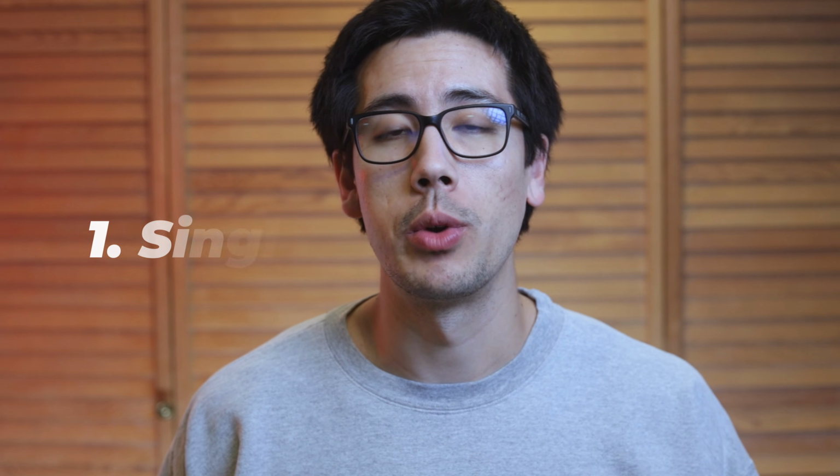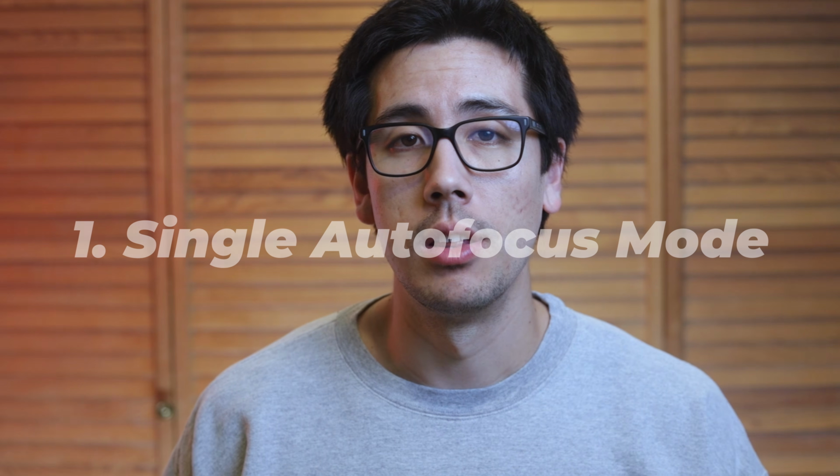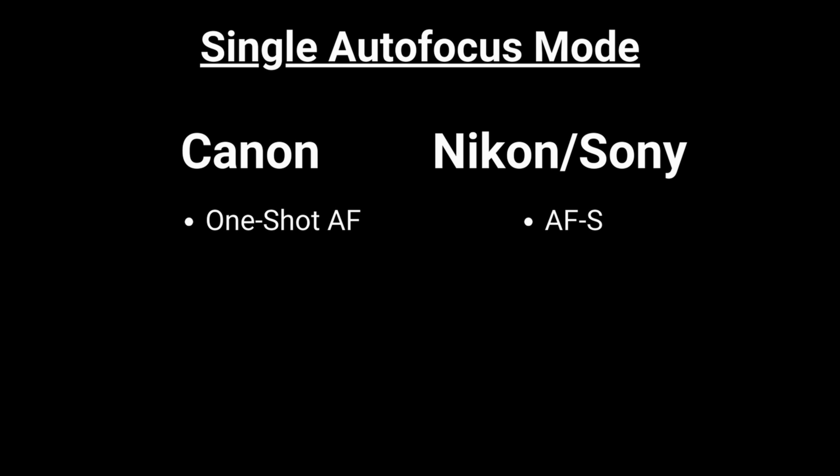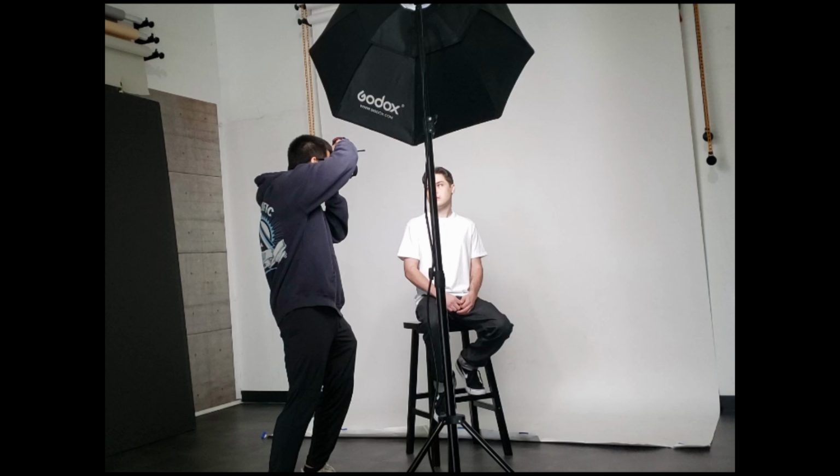The first autofocus mode we have is single autofocus mode. This autofocus mode is also called one-shot AF on Canon cameras and AF-S on Nikon and Sony cameras. Single autofocus is meant for a stationary single subject, as the name suggests. And being a portrait photographer, this is my go-to autofocus mode, as my subjects are always either standing or sitting still in a fixed pose and not moving around much.